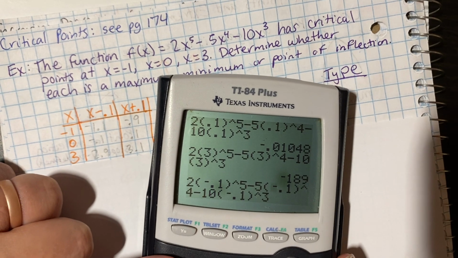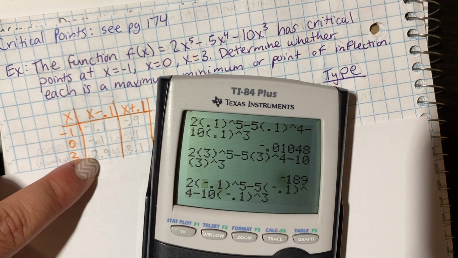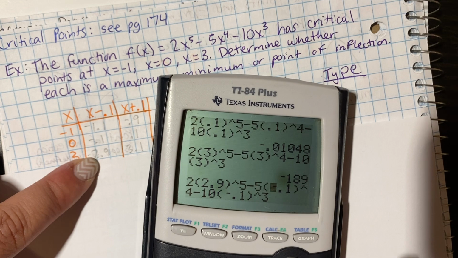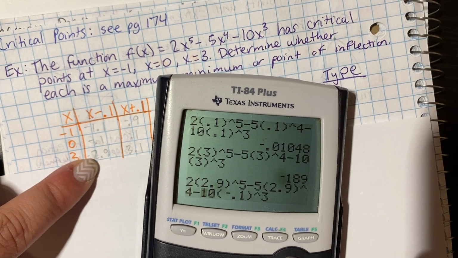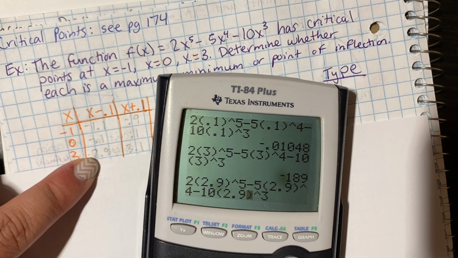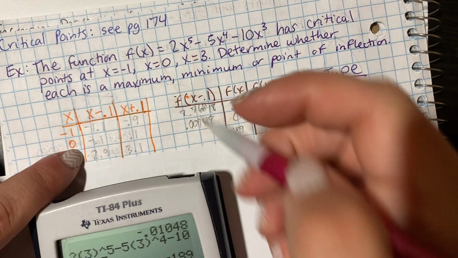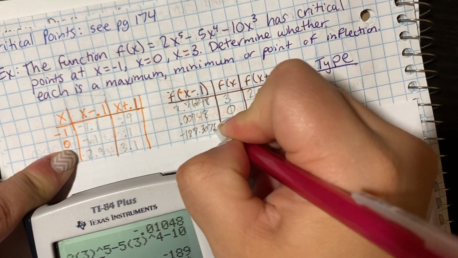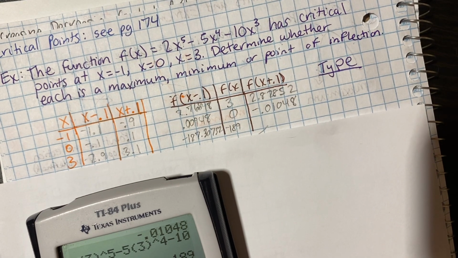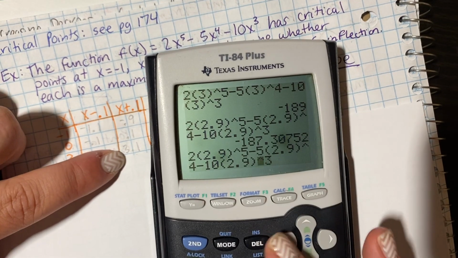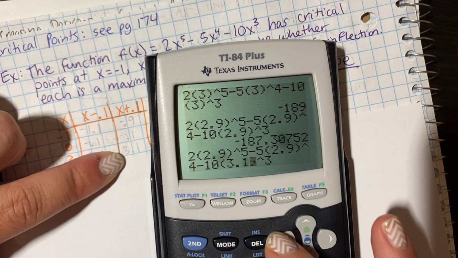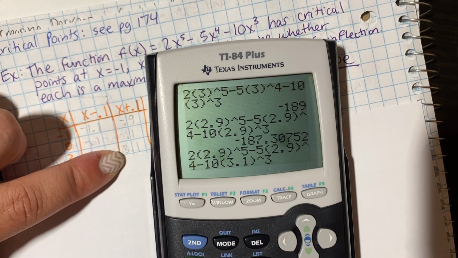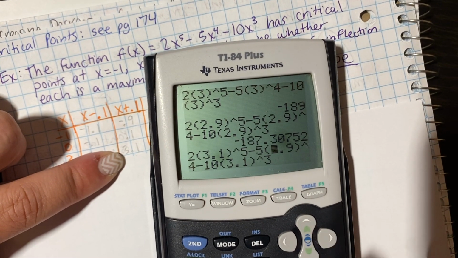Okay, this one will work. 2.9. Okay, so this is a lot of just calculator work. The nice thing about calculator work is that it is just us inserting data.